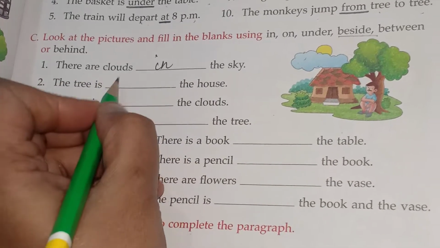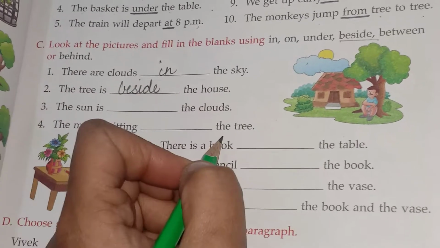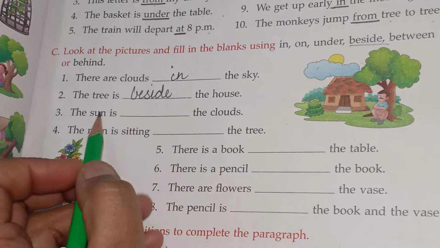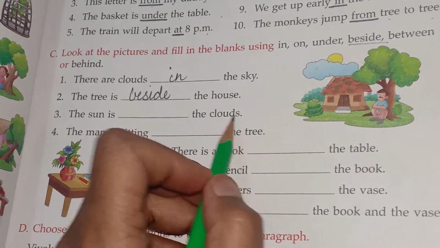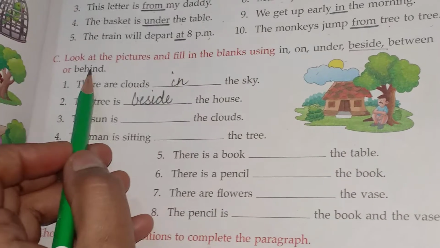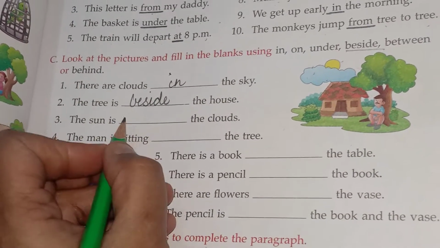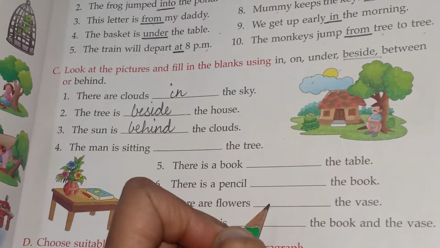The tree is beside, beside the house. Now coming to the third sentence, the sun is dash the clouds. Now where is the sun? It is visible from behind the clouds. That is behind. So we will use the preposition behind, behind. Is that clear?